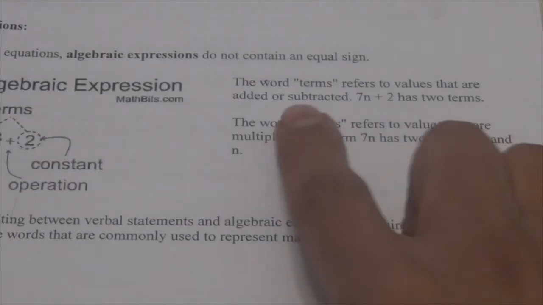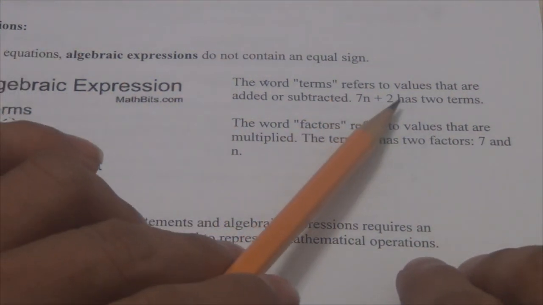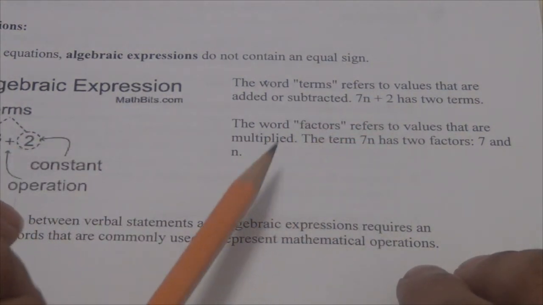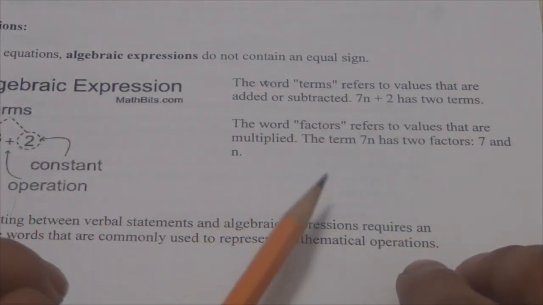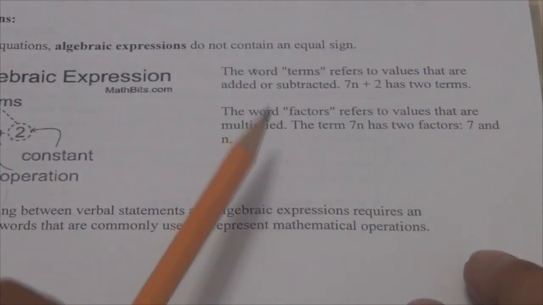See this? The word term refers to the values that are added or subtracted. 7n minus 2 has 2 terms, 7n and 2. Wow, Becker, really? Sorry, you're trying to come at me? Boom, I got you. All right.